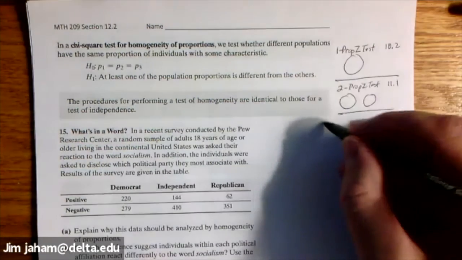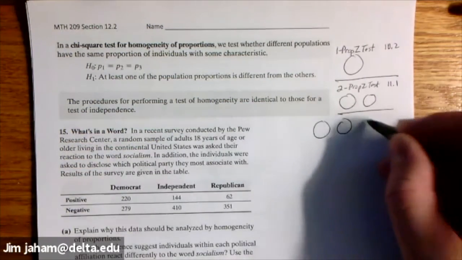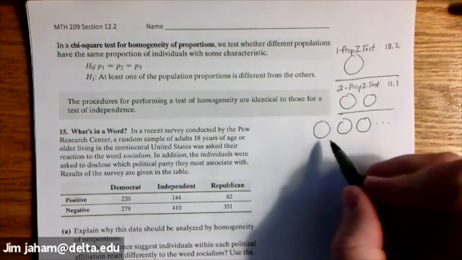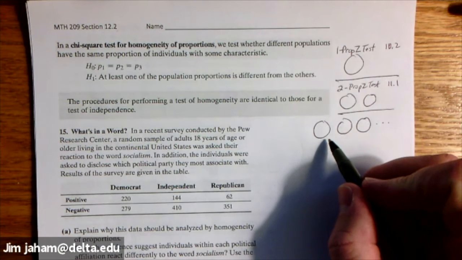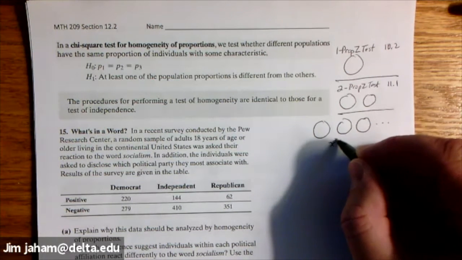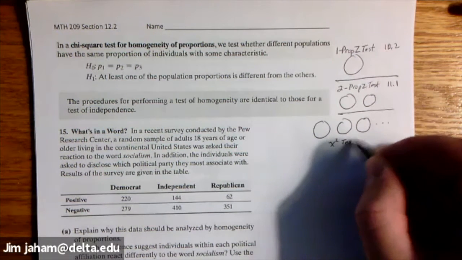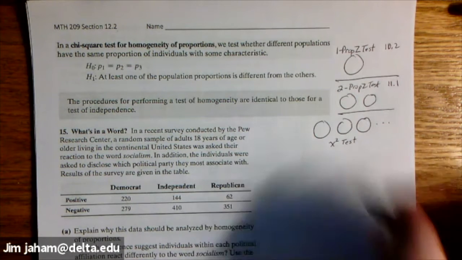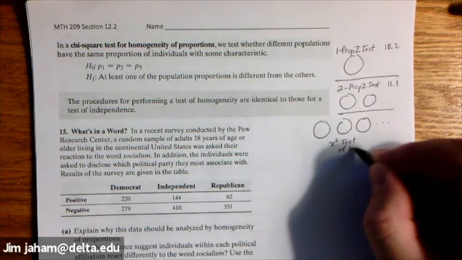So there will be situations where we will have three or even more proportions. And we don't have a 3-prop Z test or a 4-prop Z test. So we kind of do them all with this chi-squared test. And this one is not the chi-squared test of independence, it's the chi-squared test of homogeneity.